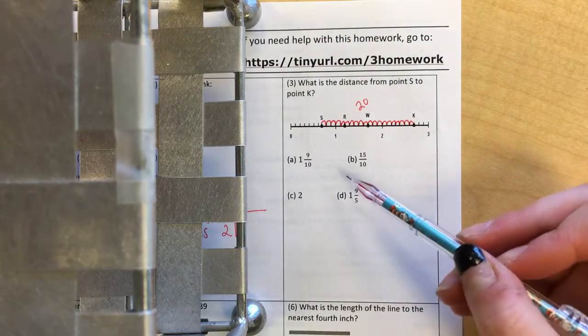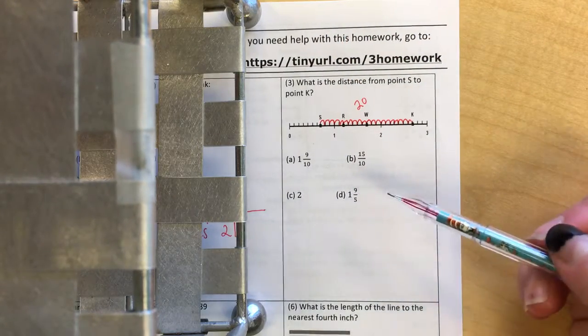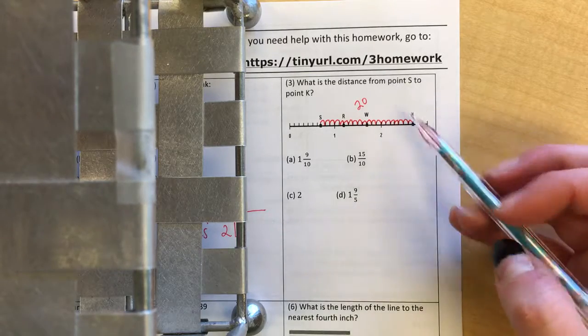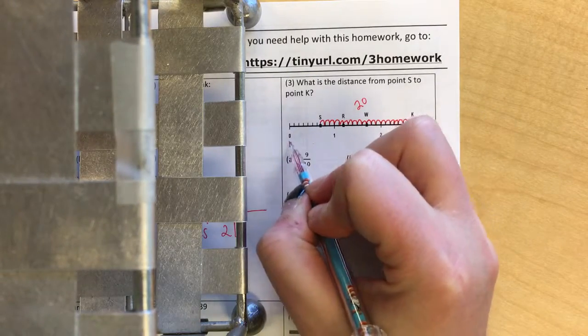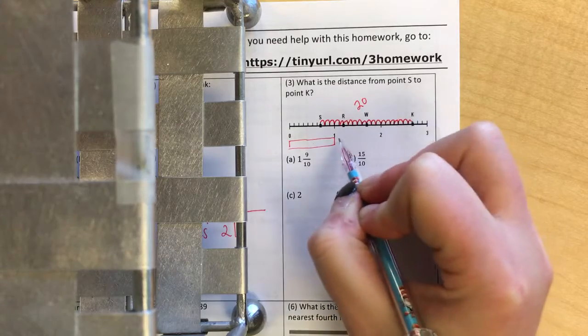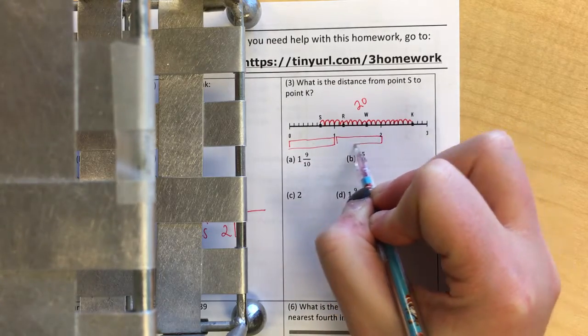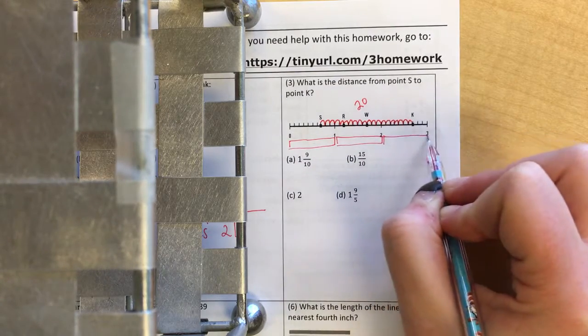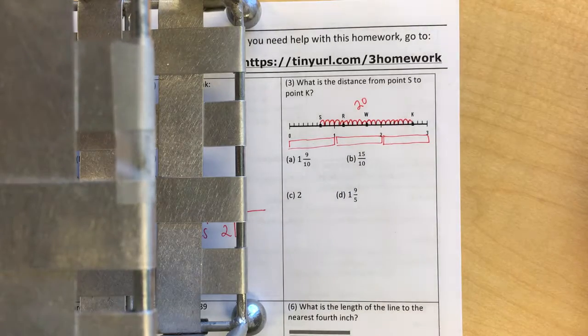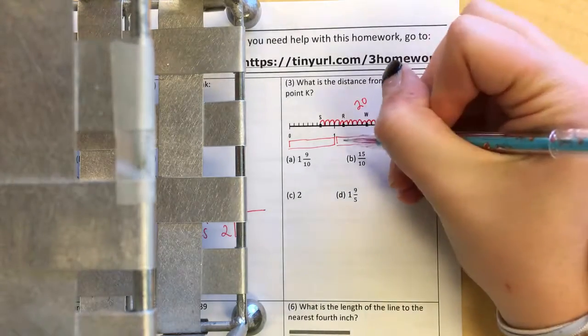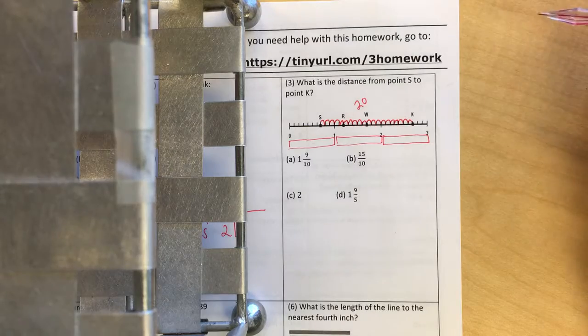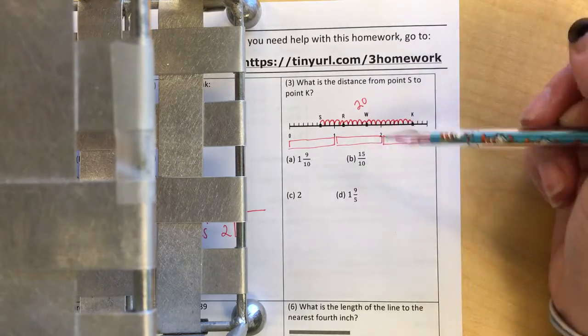However, we don't see our answer being 20 in the answer choices, so we really need to think about the distance that we're traveling from point C to point K. And the best way of doing that is breaking down each whole into the parts that we see based on the number line and figuring out our fraction from there.